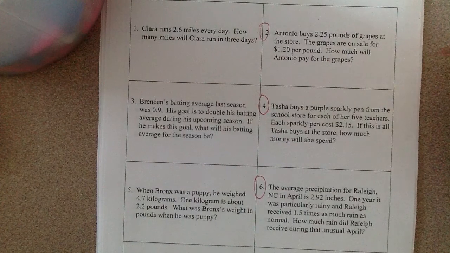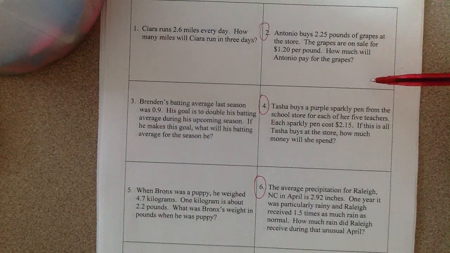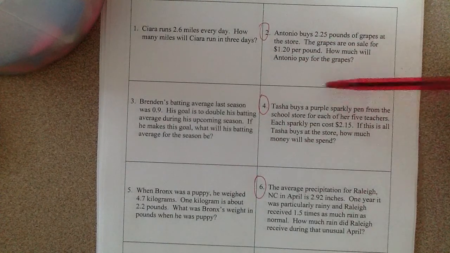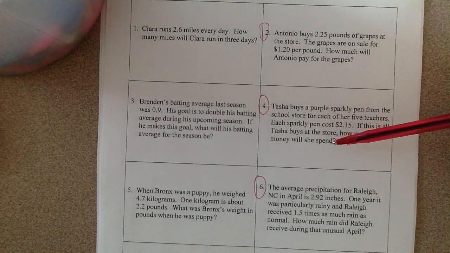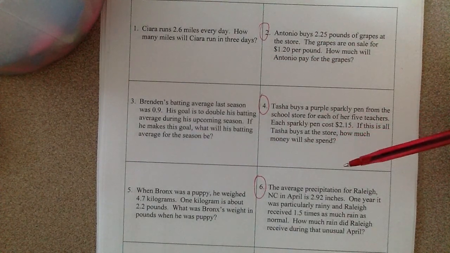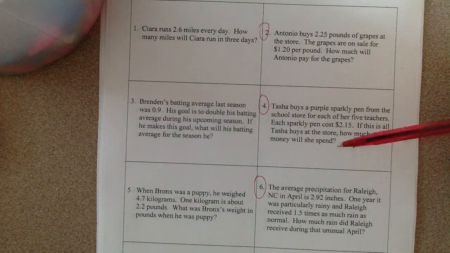I do not believe you have a copy of this sheet, so what I will do is take a picture and upload the picture of these problems to my website so that you can choose at the end one problem that you would like to try on your own.